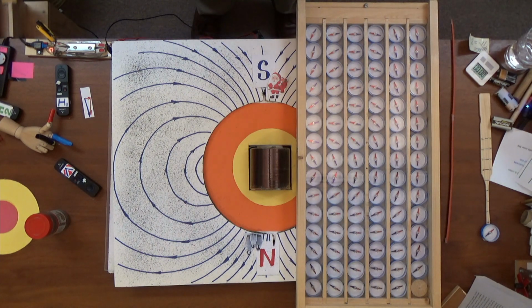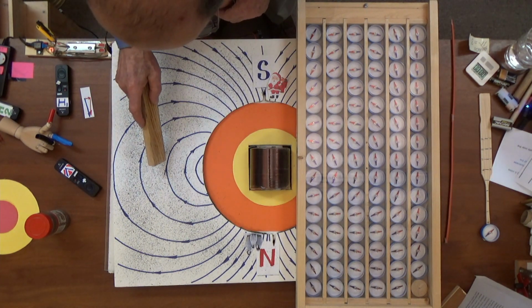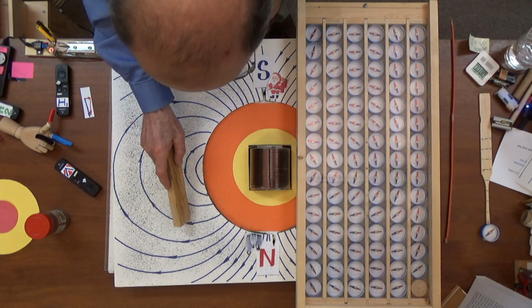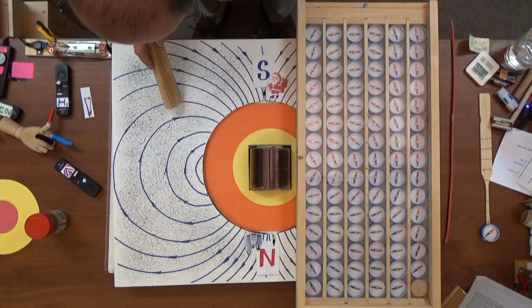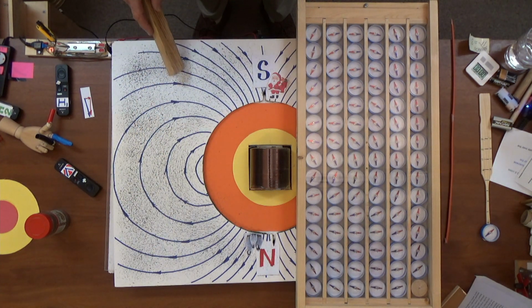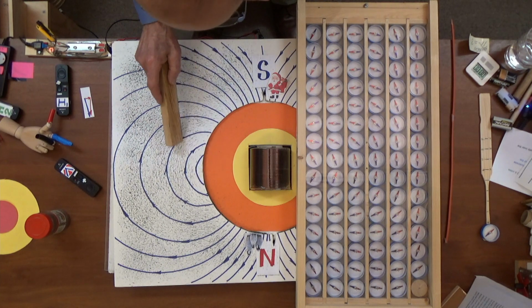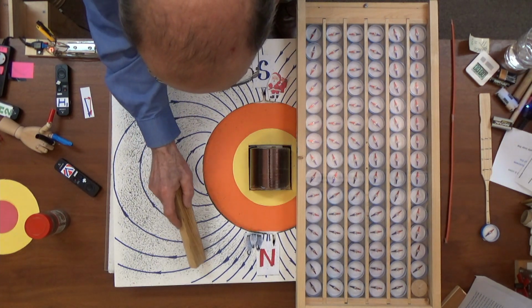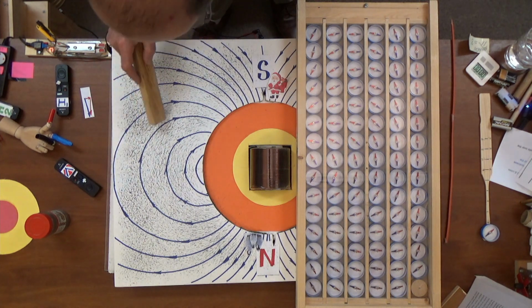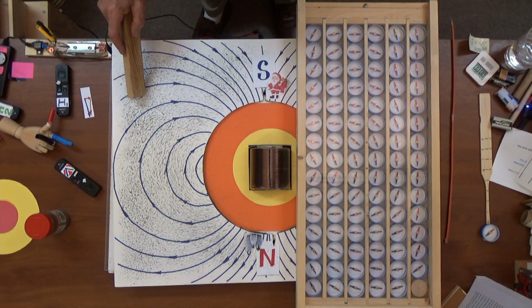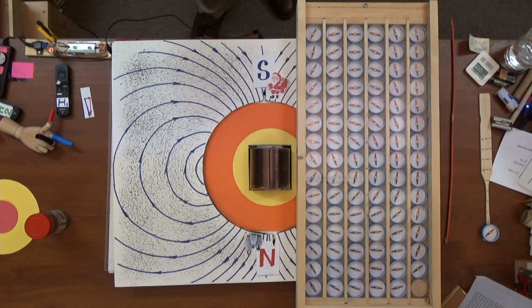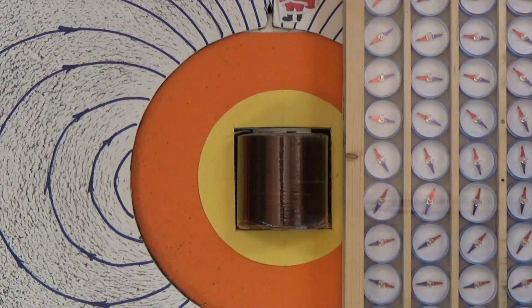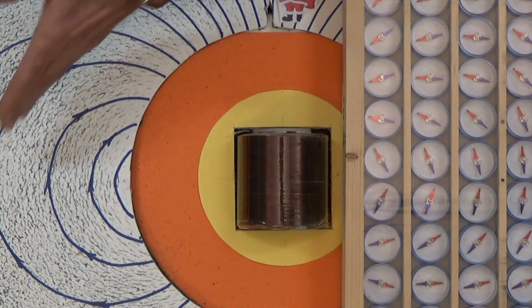Now on this side, I need to tap this because there's a lot of friction. As they clump together, you can see lines appearing. And it pretty much matches some of what I've sketched on here, okay? I might zoom in a little for you so you get a better view. Let's do this. There we go. You can see the lines forming, okay?